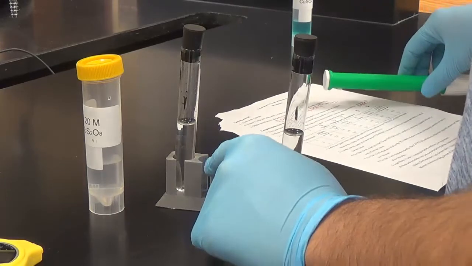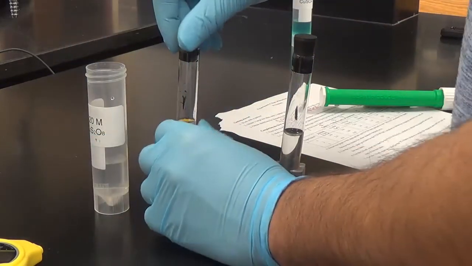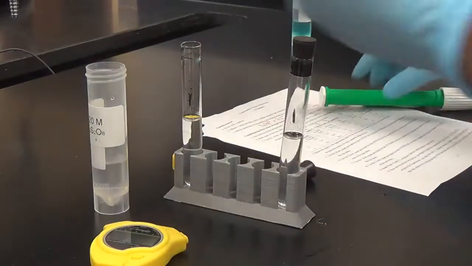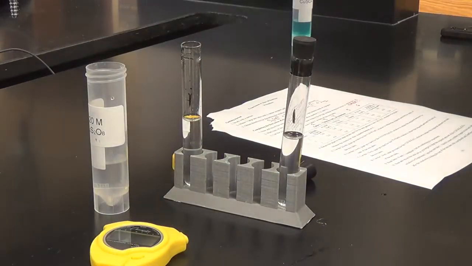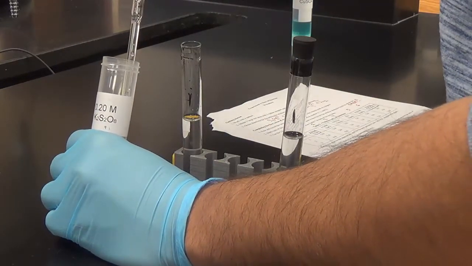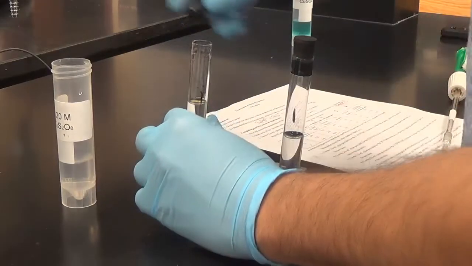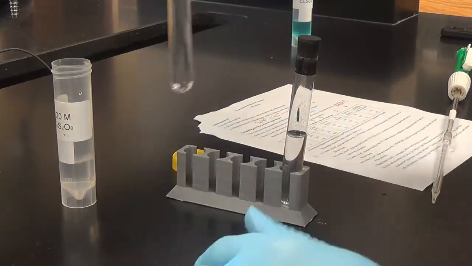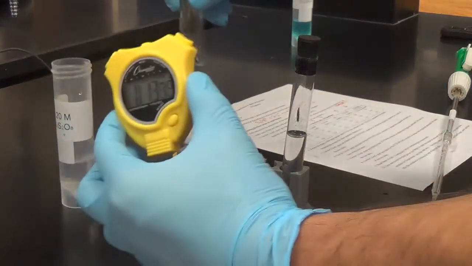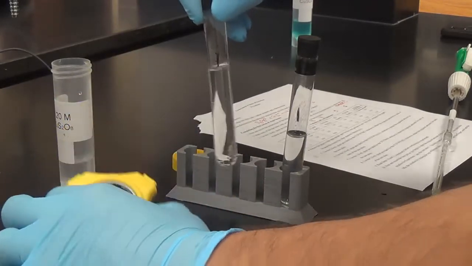We're going to start with 2 mils of this, and then immediately after we put the 2 mils in, I'm going to hit my stopwatch, the timer. It's best maybe if you have your partner do it. 2 mils of this potassium persulfate. All right, once it goes in, we have our timer set up. So this is where you want to get your partner.